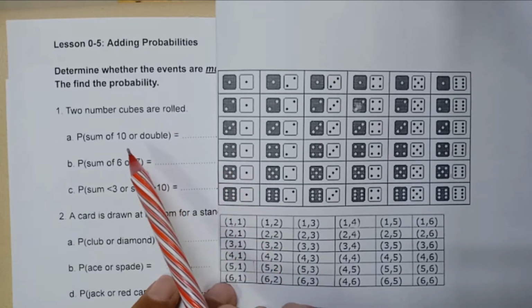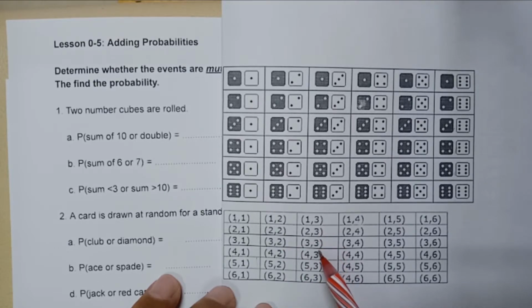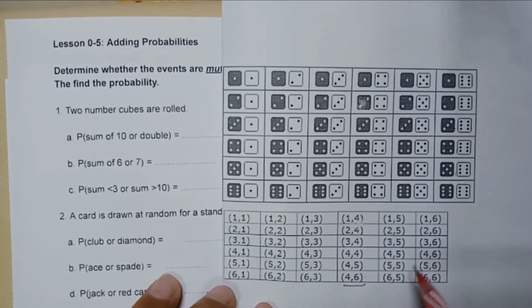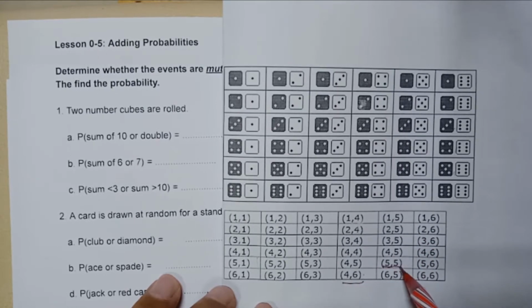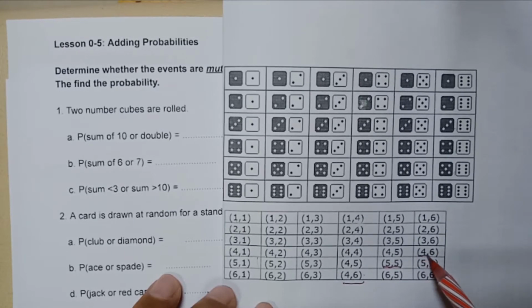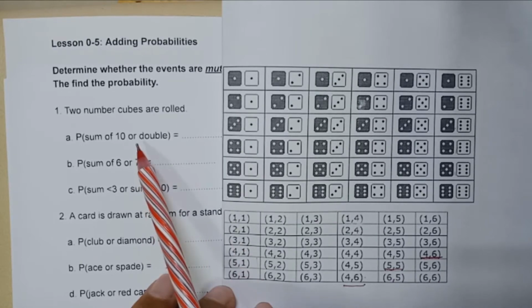Now find the sum of 10. So you just simply get the sum of 10. As you can find from here, like this one, it's easy to see. Here we have a sum of 10. This is a sum of 10. Sum of 10. And sum of 10. So that's our first part. Sum of 10, we have 3. And then the second part, or double.